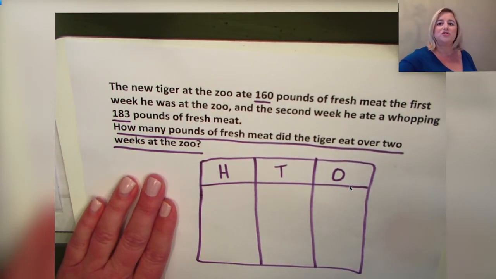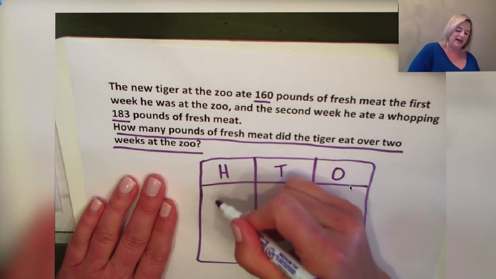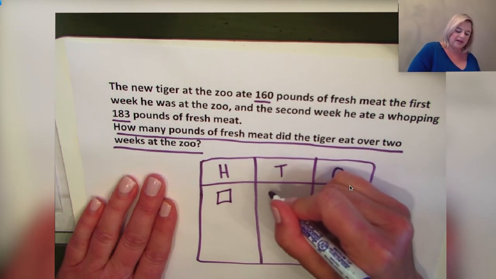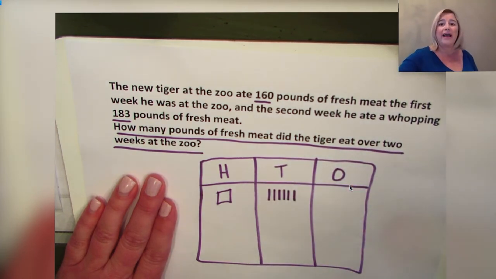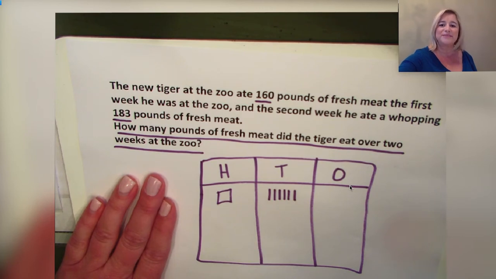Now, I'm going to draw 1 hundred flat, 6 ten rods, and then I do not have any ones, so that would be 0. Would you add that to your mat? Does yours look like mine?